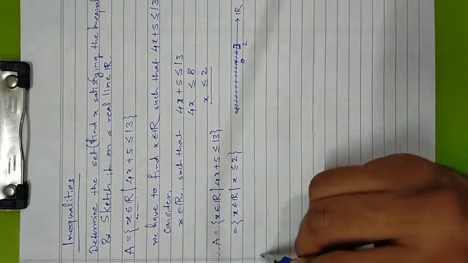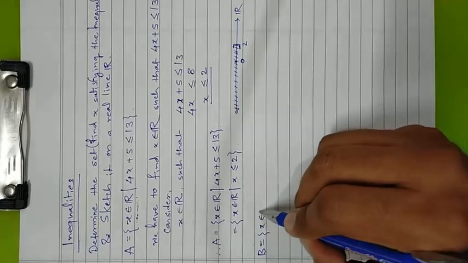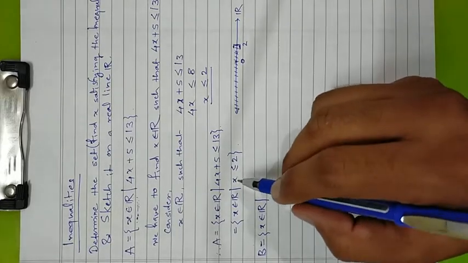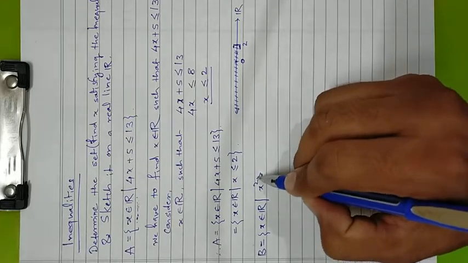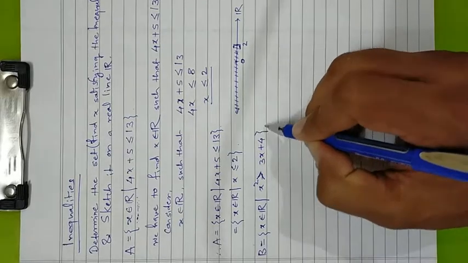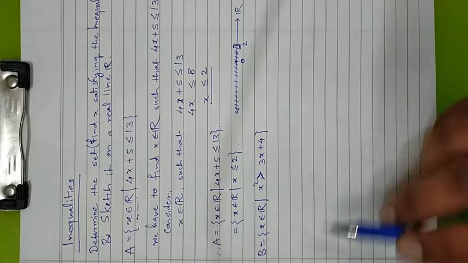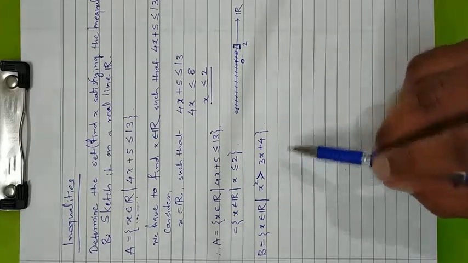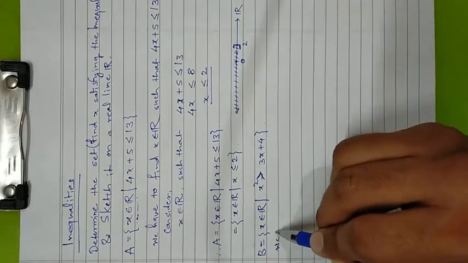Let us see another example. Let us consider set B. It is also a collection of real numbers satisfying some other condition. The condition is the inequality x square is strictly greater than 3x plus 4. So solve this inequality and find the set B. That means find all the elements x from the real numbers that satisfy this inequality. So what we have to do?